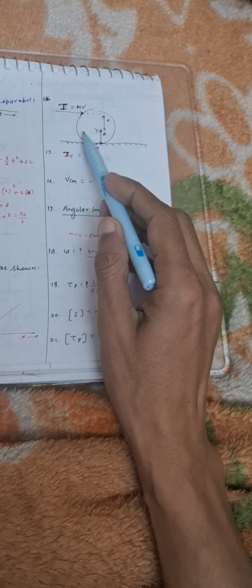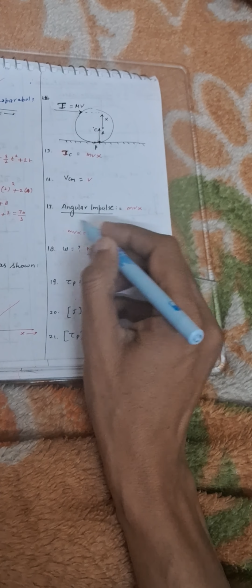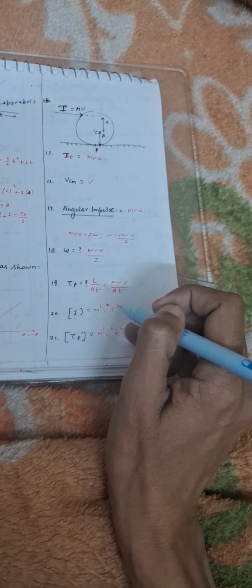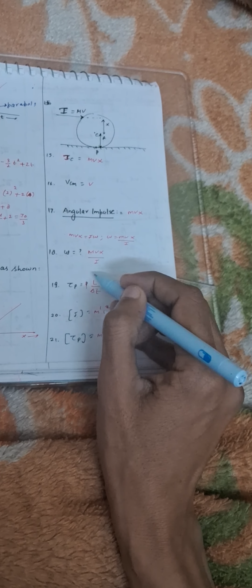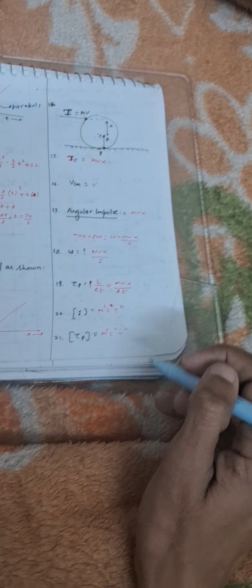Suppose the sphere rotates about the center of mass with angular speed omega. So mvx will be equal to I omega. From here omega comes out to be mvx upon I. Next is the torque about P. Torque is change in angular momentum per unit time, which is mvx by delta t.